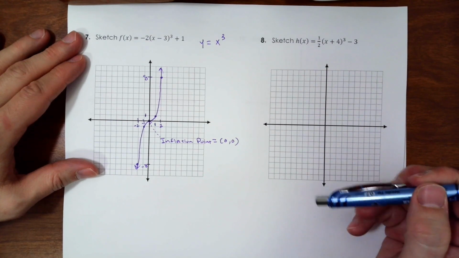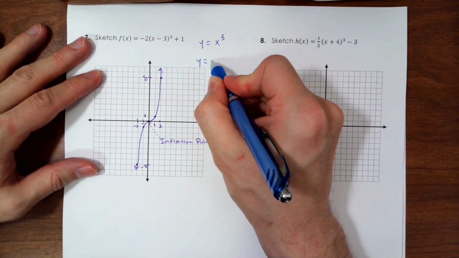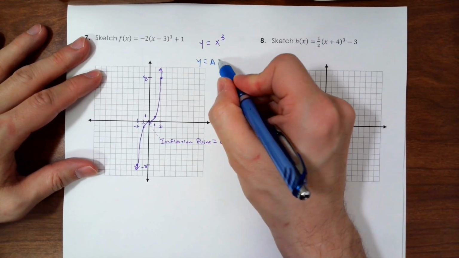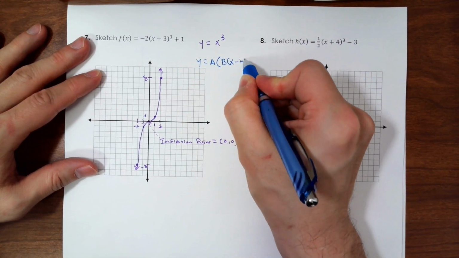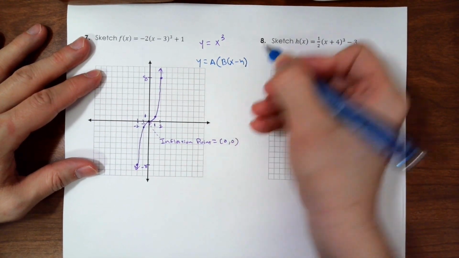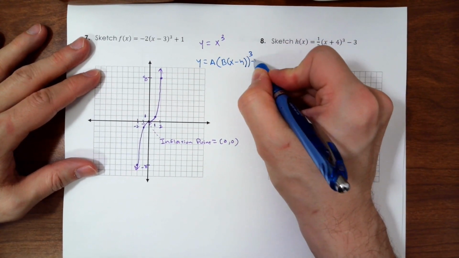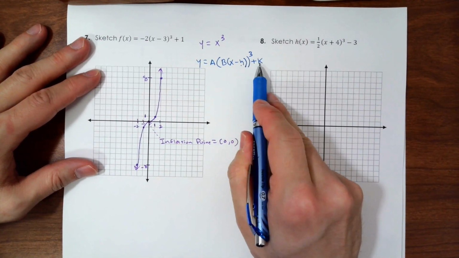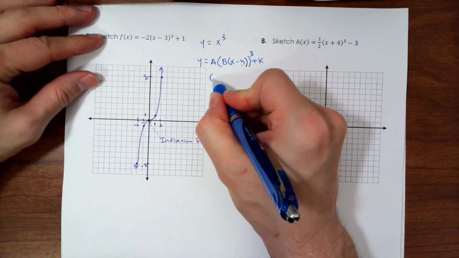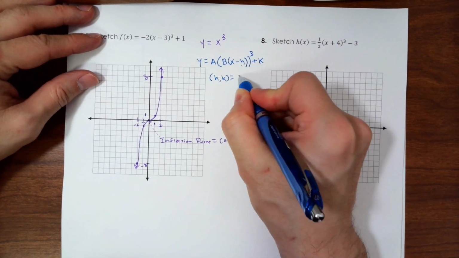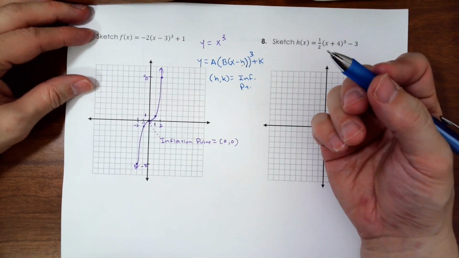So then when we move into transformations, we're talking y equals a times b times (x minus h) cubed plus k. You could also call this c and d, depends on the teacher. I like this version because then we can talk about, oh, h comma k is the inflection point. And it's not that bad.